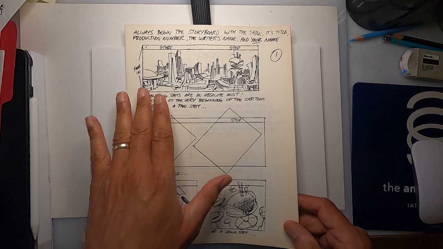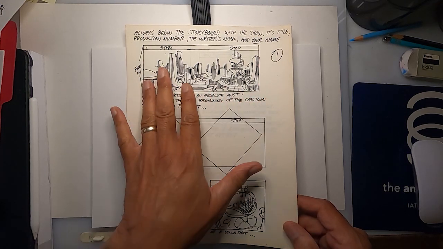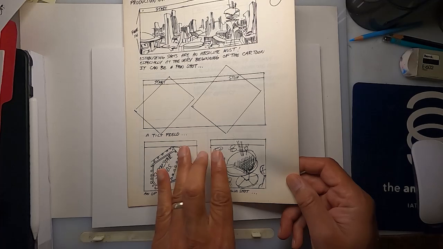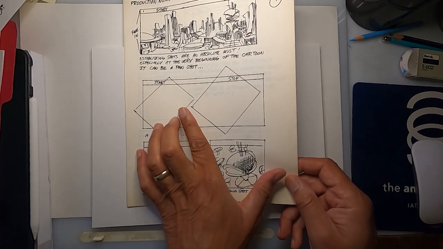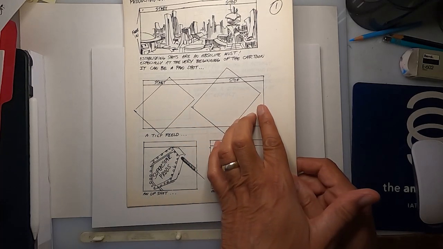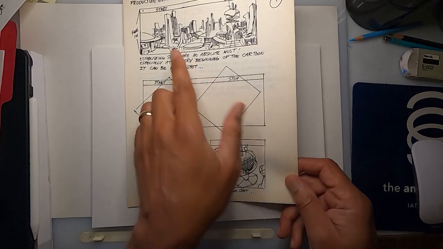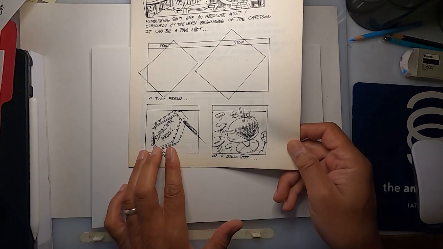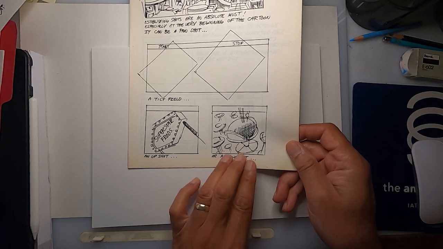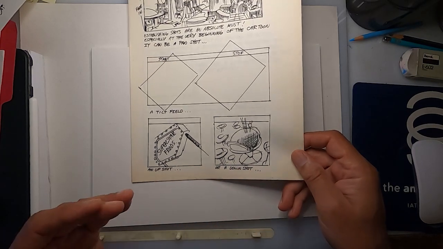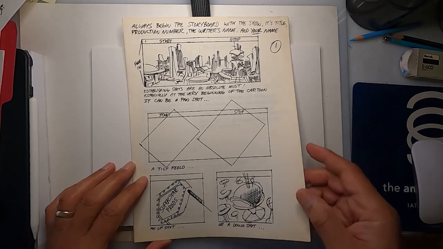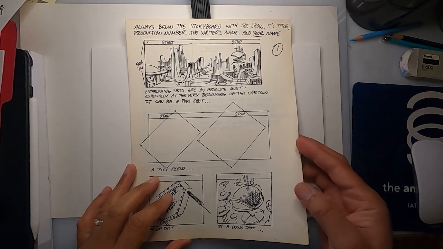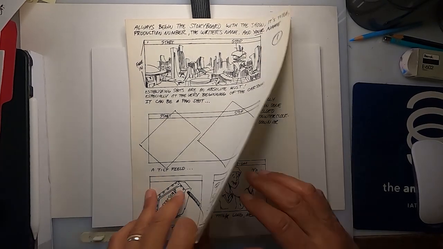You can make that shot a pan shot, where we start here and pan across over here. You can make it a tilt field pan, where we start here on a tilt and stop down here of the same setup. Or you can do an up shot or a down shot. But what this does is establishes where your action, your story is taking place. So that's why it's important to start with an establishing shot.